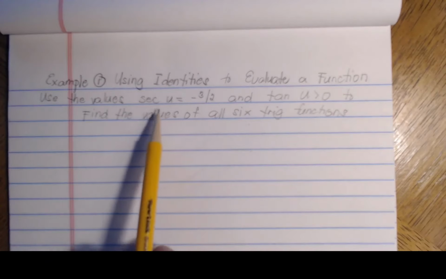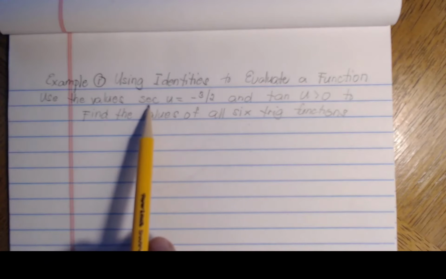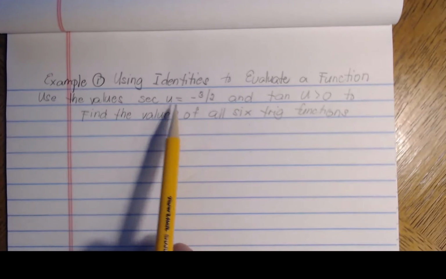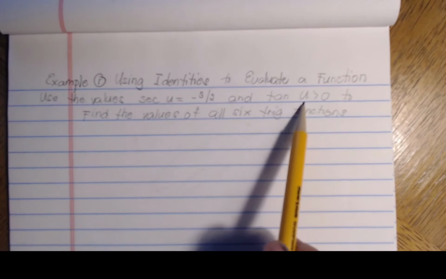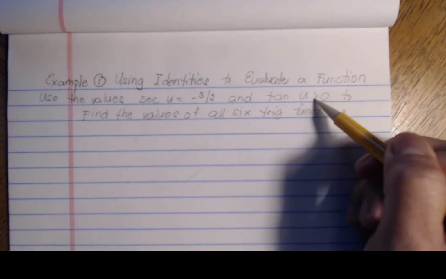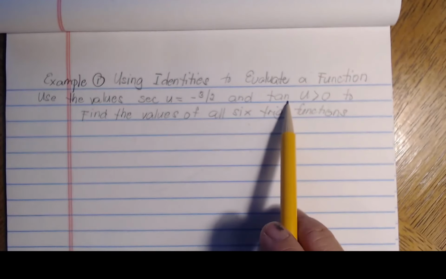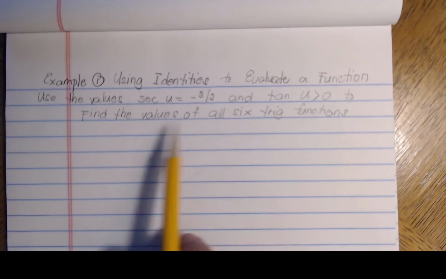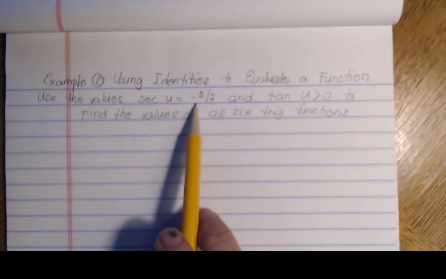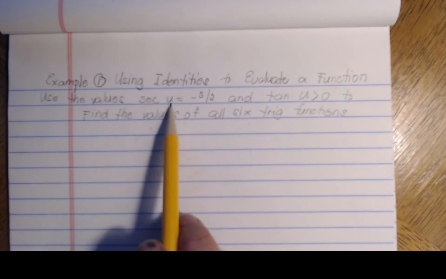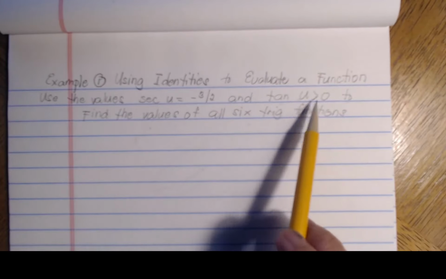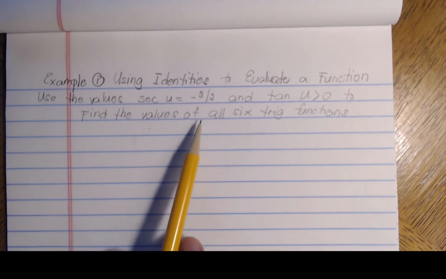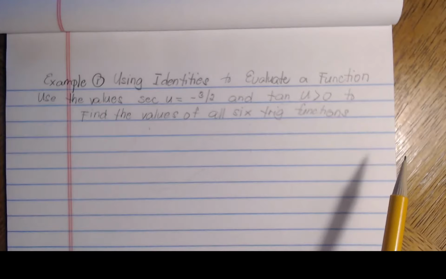function. So I have now a function, secant u equals negative 3 over 2, and tangent u is greater than 0, meaning the value of tangent is positive. And to find the values, you're going to use secant u equals negative 3 over 2 and tangent u greater than 0 to find the values of all 6 trig functions.